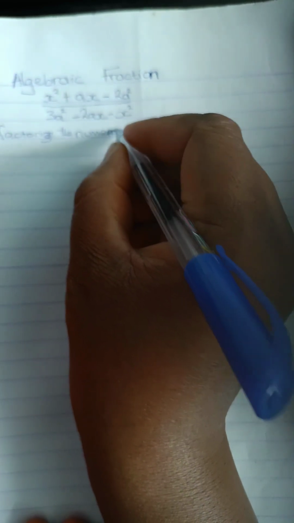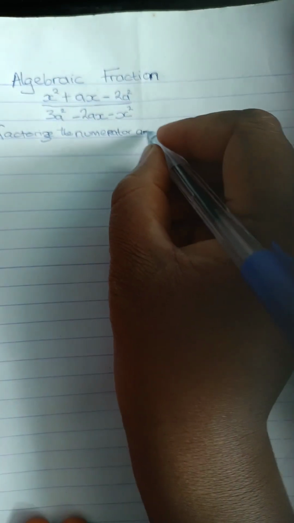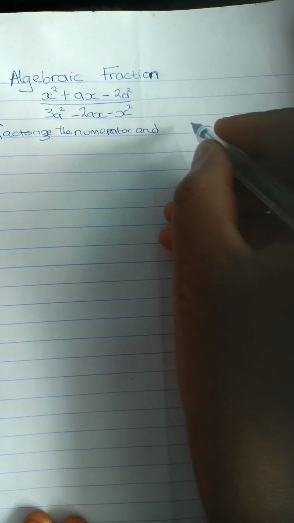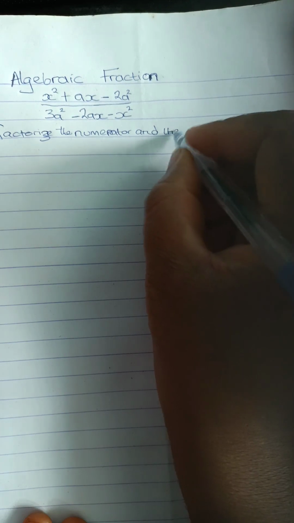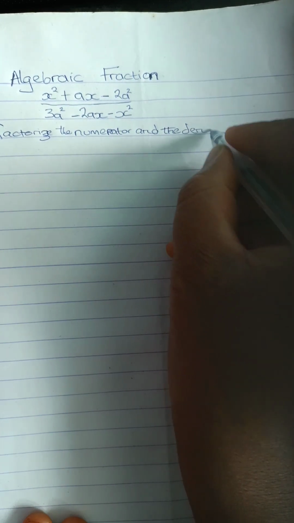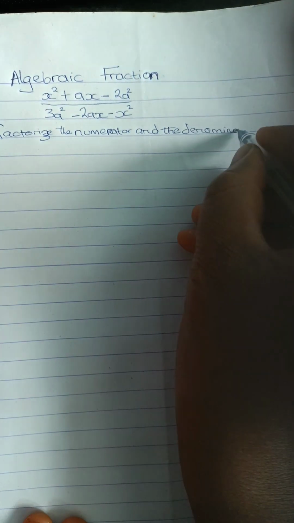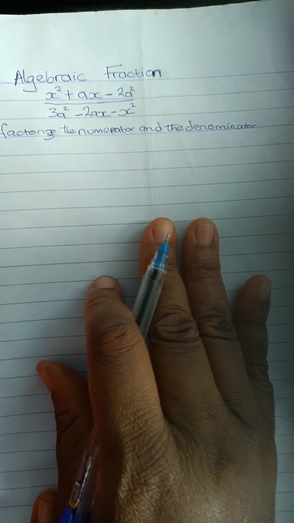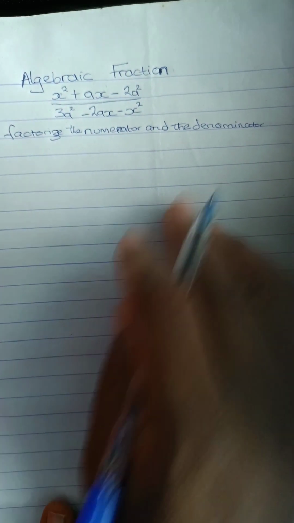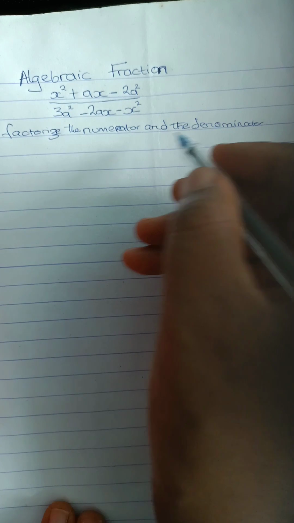Factorize the numerator and the denominator. So we first factorize the numerator and the denominator.